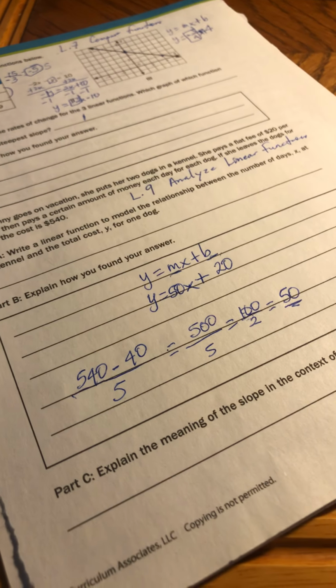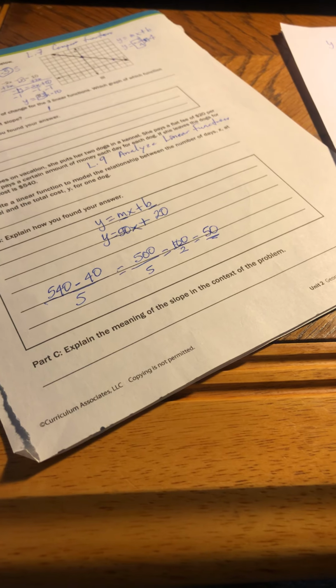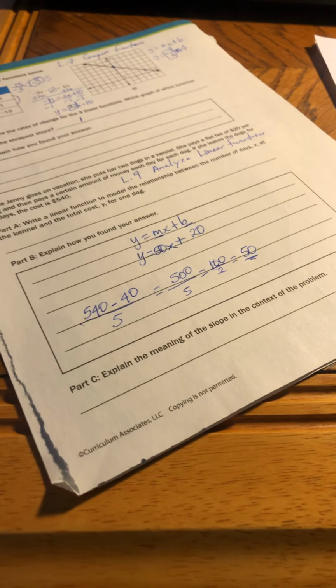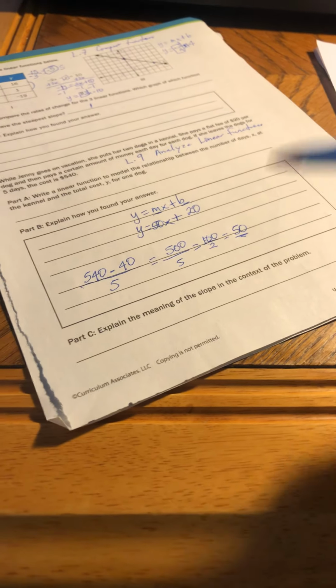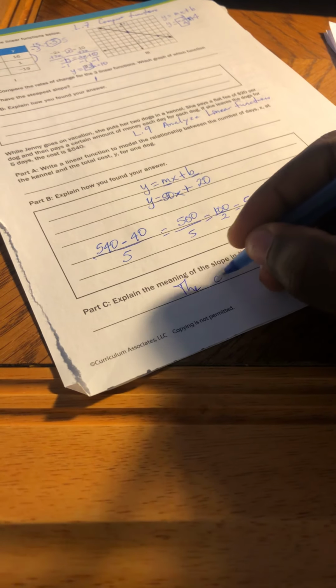All right. Part C says, explain the meaning of the slope in the context of the problem. So in the context of this problem, that 50 represents the cost per day that she has to pay to house the dog while she's on vacation. So it would be the cost per day for each dog.